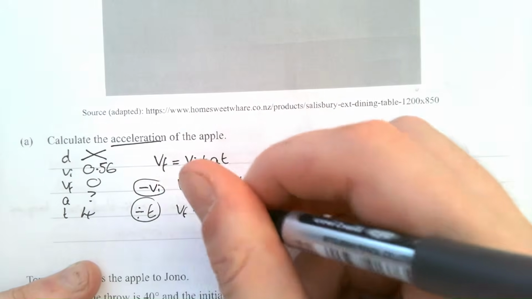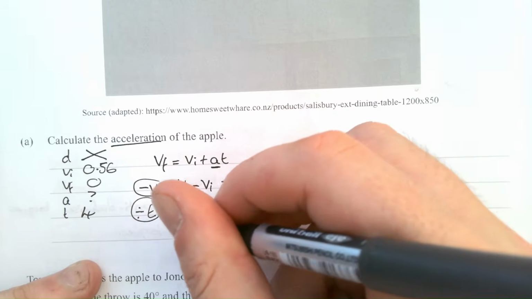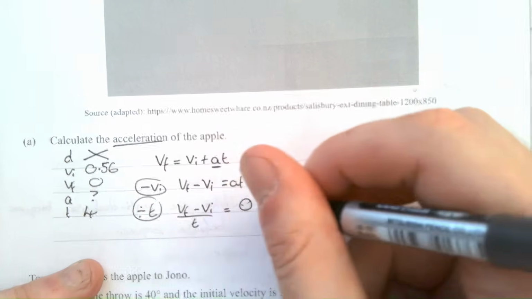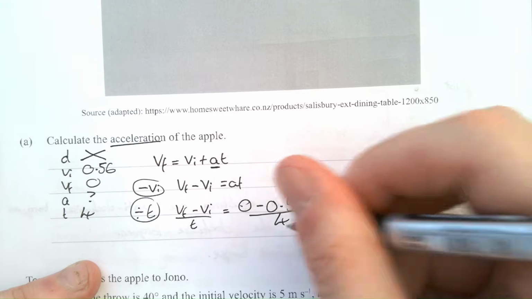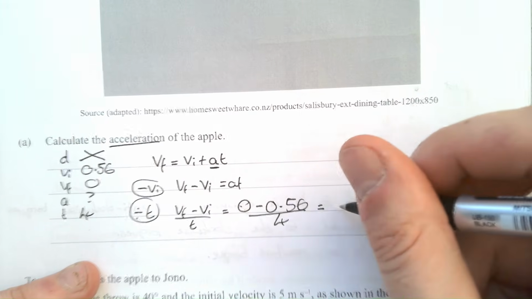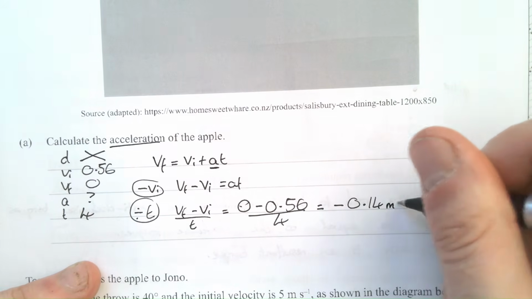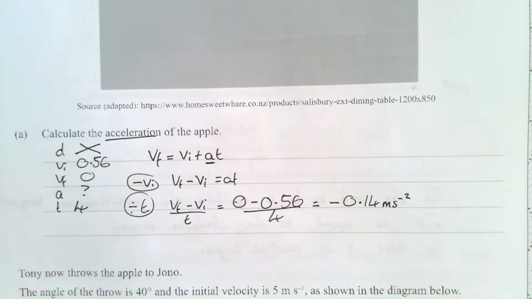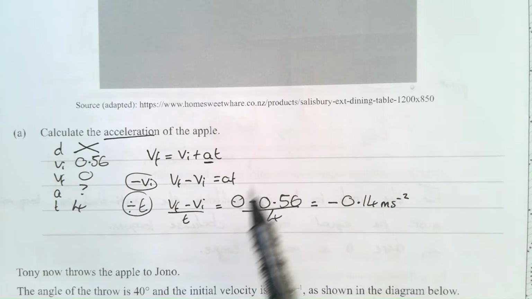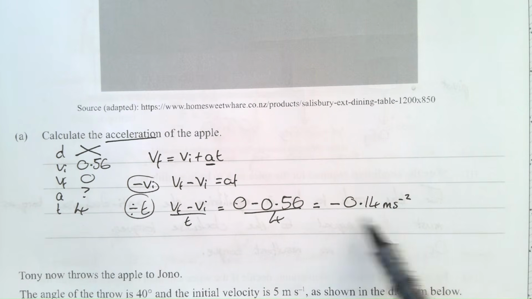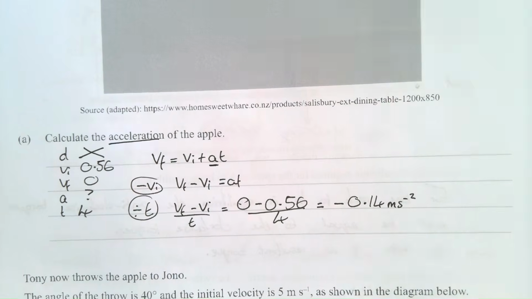So VF minus VI over T, which equals 0 minus 0.56 divided by 4, which gives us minus 0.14 meters per second squared. We've got a negative answer, which is good because the apple is decelerating, it's slowing down, so we should get a negative answer, and our units are meters per second squared.